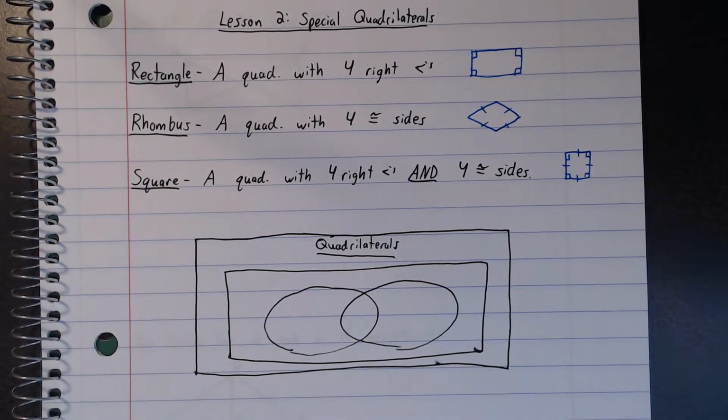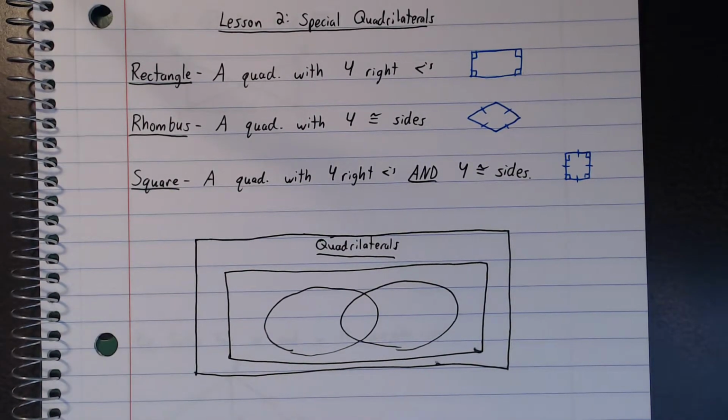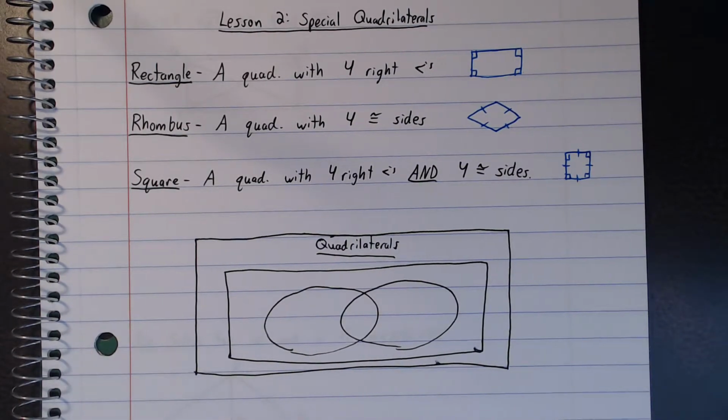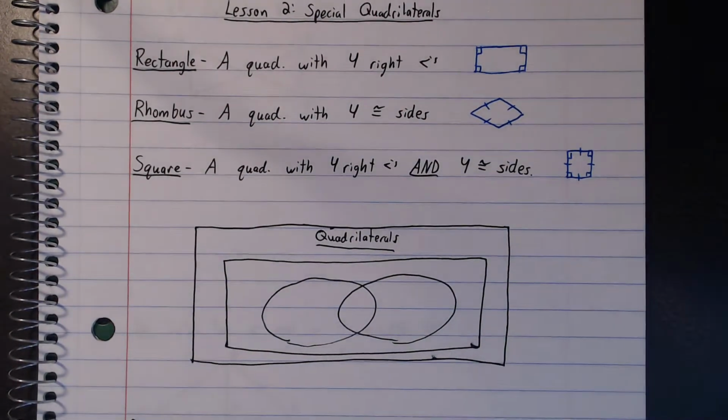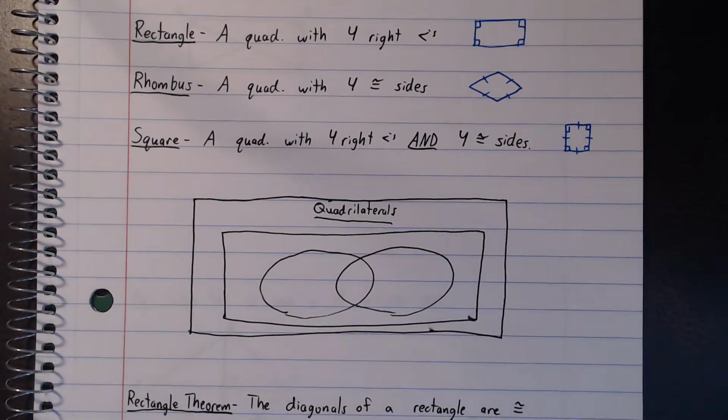So, thinking family tree wise, right? You got parallelogram, and then rectangle and rhombus would be the mom and dad, square would be the baby. Okay? That's how I think of it. Or you could look at it in a Venn diagram, which, by the way, is an ugly looking Venn diagram, and I'm pretty sure my college professor would freak out if she saw this drawn so poorly. So just pretend it looks nice. That's what I usually do.